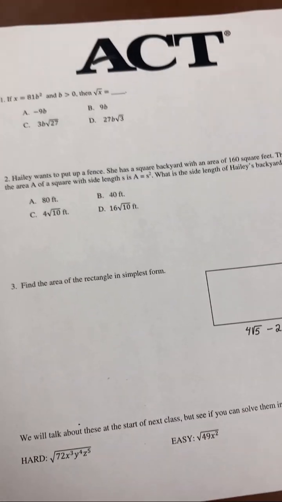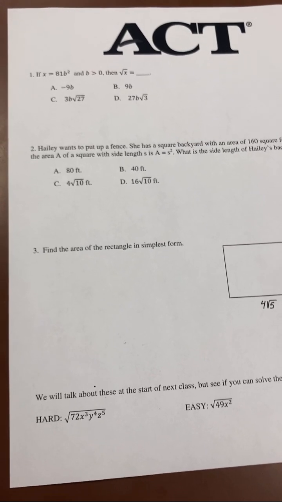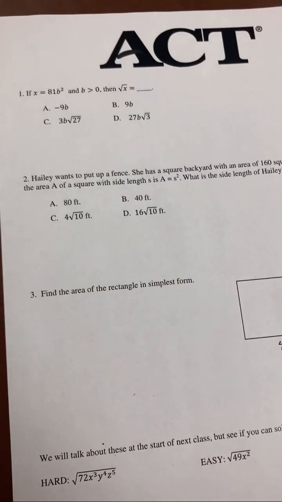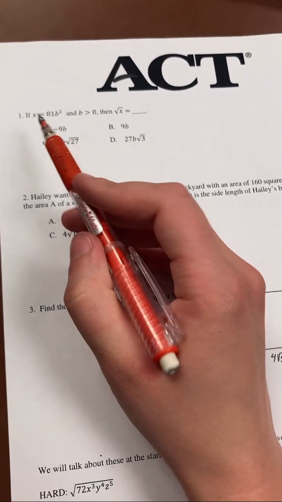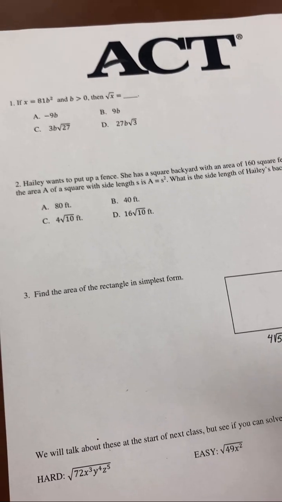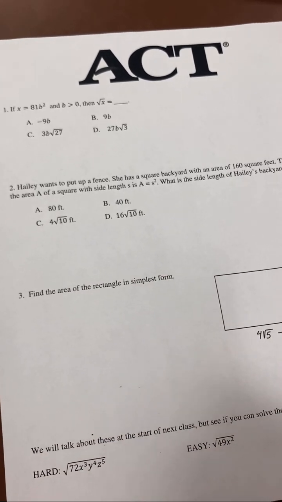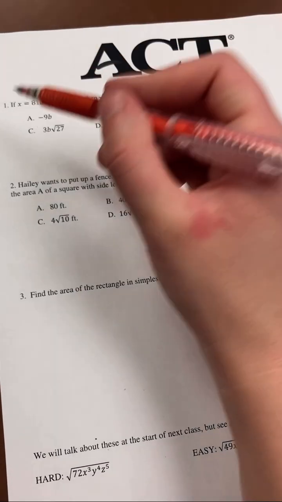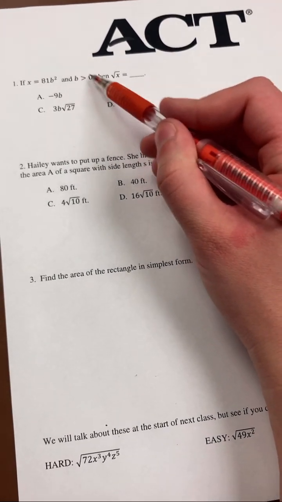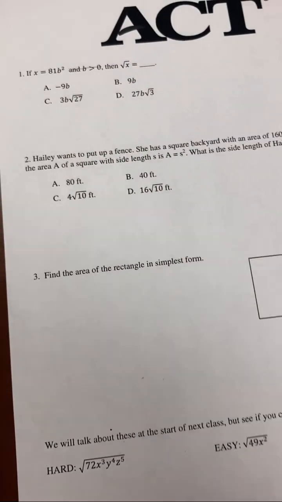All right, notice that it says ACT at the top. I am giving you 3 ACT problems that have to do with radicals. All right, now, sometimes the ACT format is kind of scary. We got this wording going on that we don't really know. We haven't really seen stuff that looks like that before. Or we got a word problem, also not super fun. But these problems are not that tricky. If I have x equals 81b squared, and b greater than 0. That's not super important right now. Some problems it is.